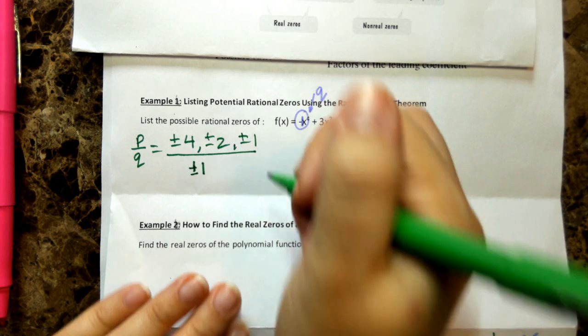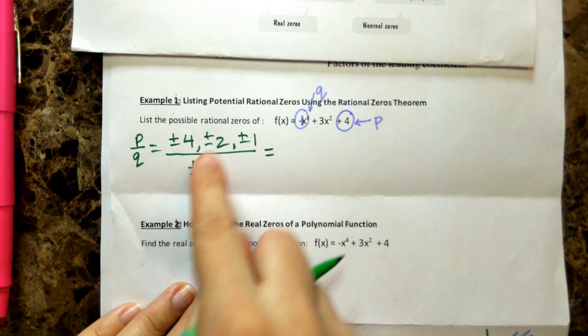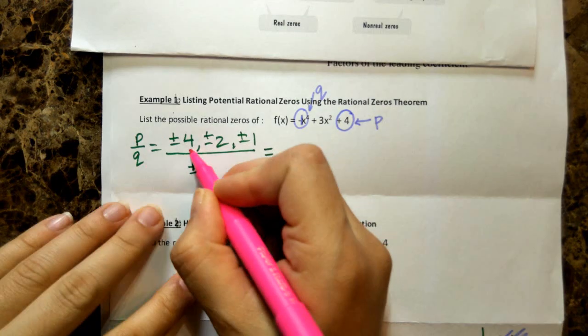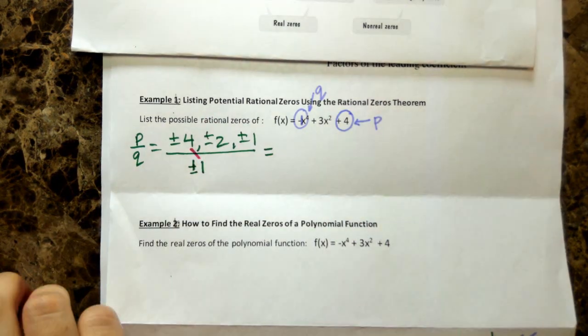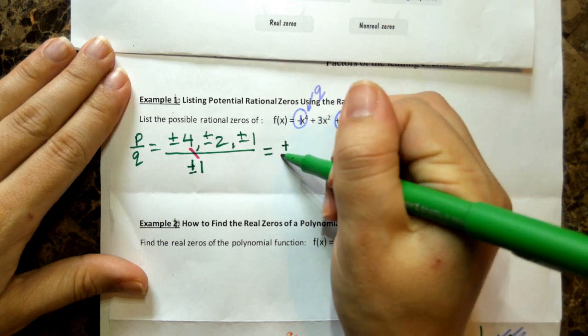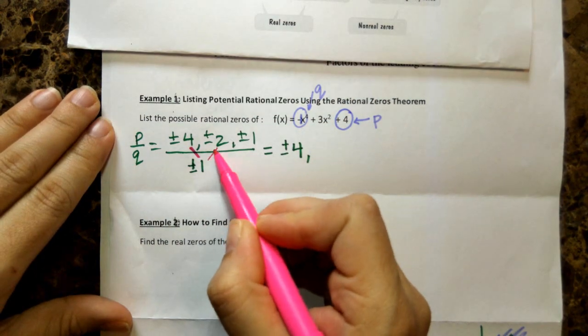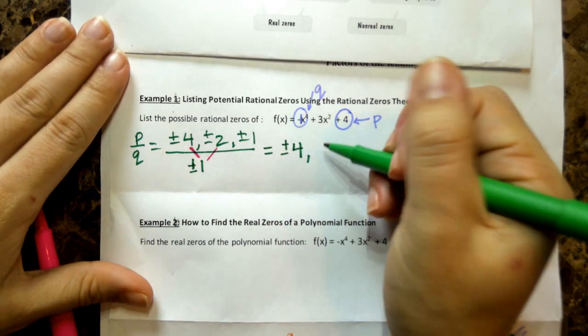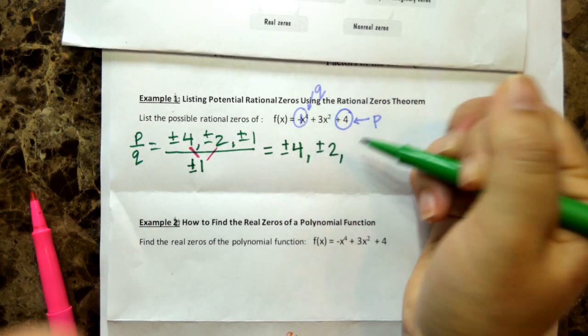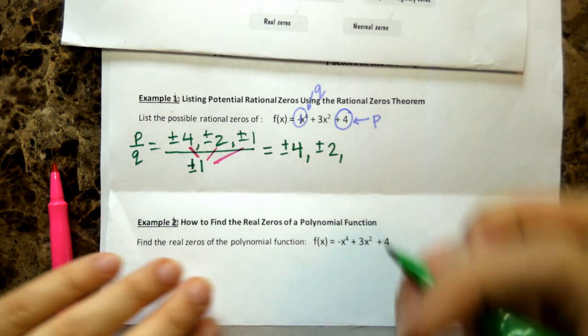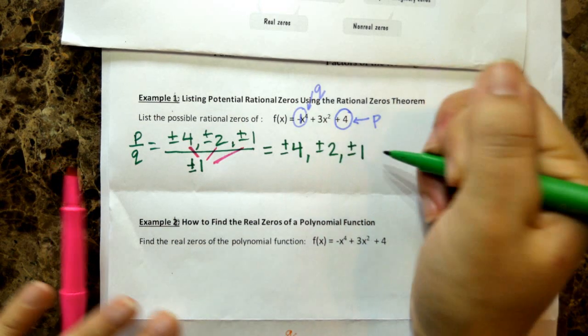Okay. And then what we're going to do is list all of the combinations of numbers we can make from this list. So let's start with 4. 4 divided by 1 is just 4, so positive or negative 4. All right, 2 divided by 1 is just 2, so positive or negative 2. And then lastly, 1 divided by 1 is just 1, so positive or negative 1.